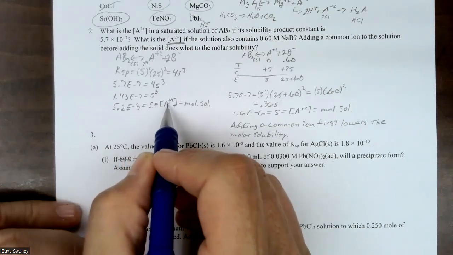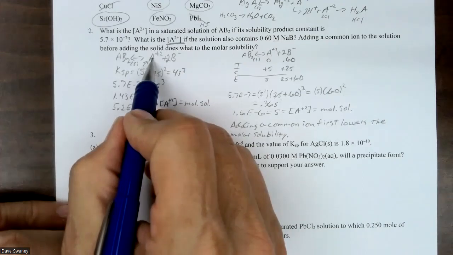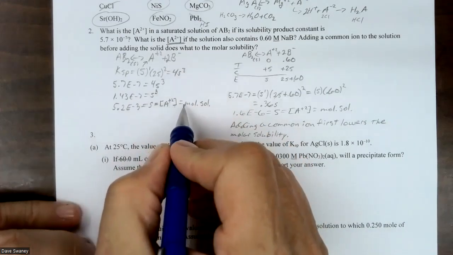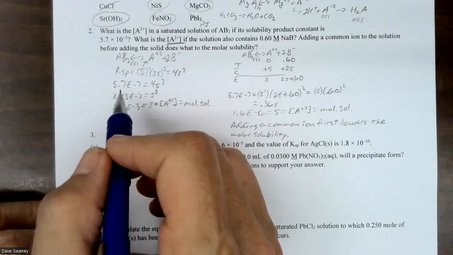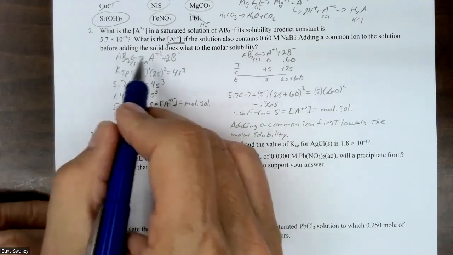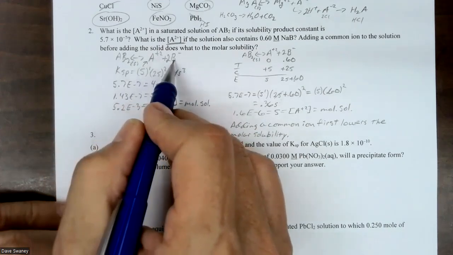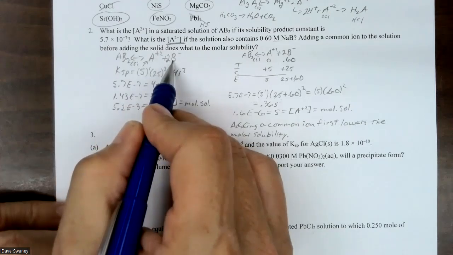So did we find the A plus 2 molarity? Yes, because this is the value of that molarity. It's also the molar solubility. It's how much of this you can dissolve per liter. It's the moles per liter you can dissolve. If you dissolve one of these, you get one of those, and two of that. If you dissolve 10 of these, you get 10 of that and 20 of those.